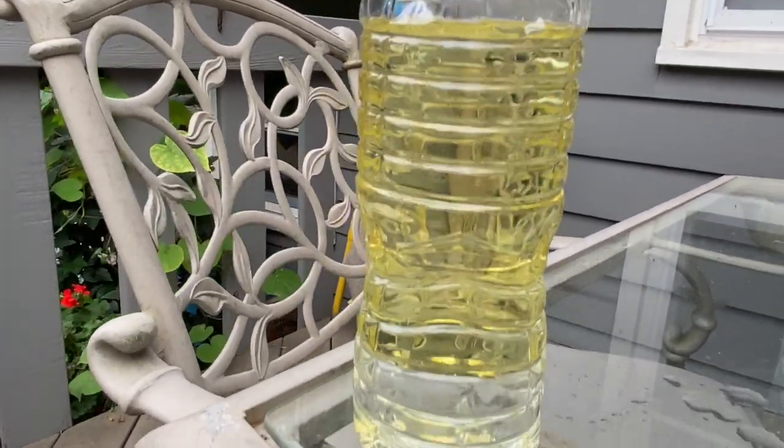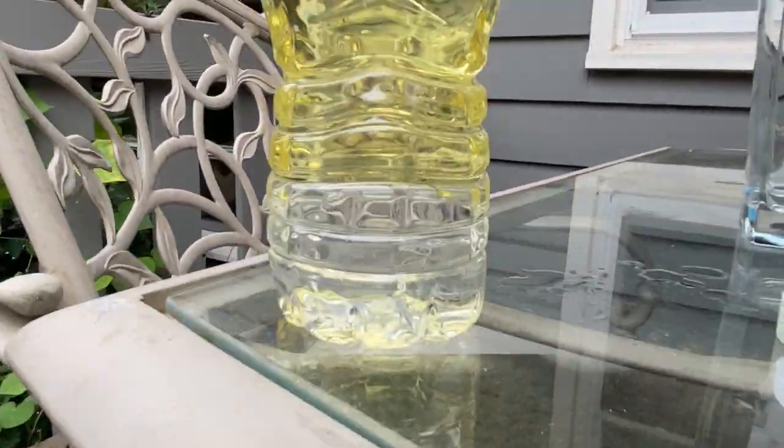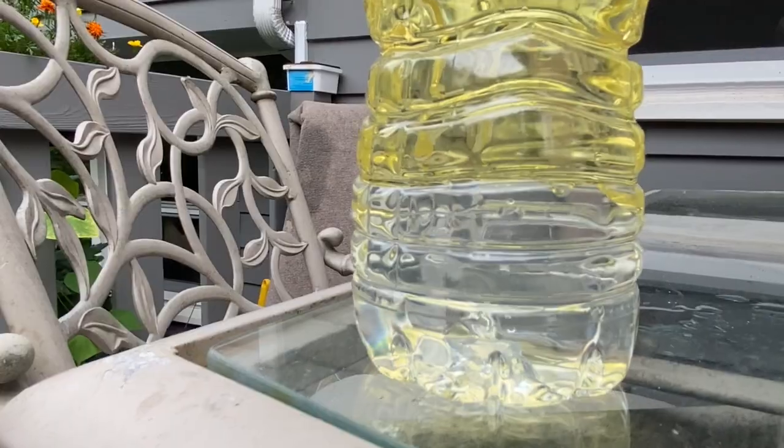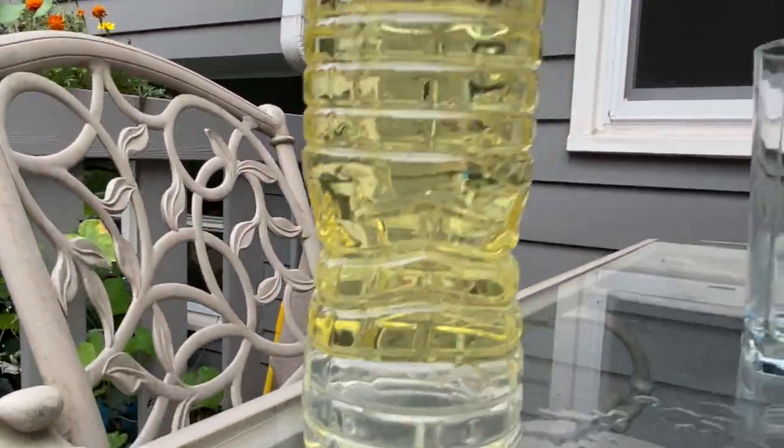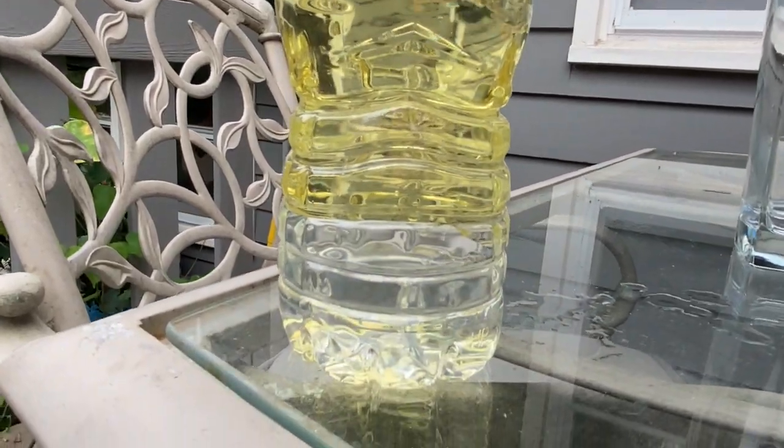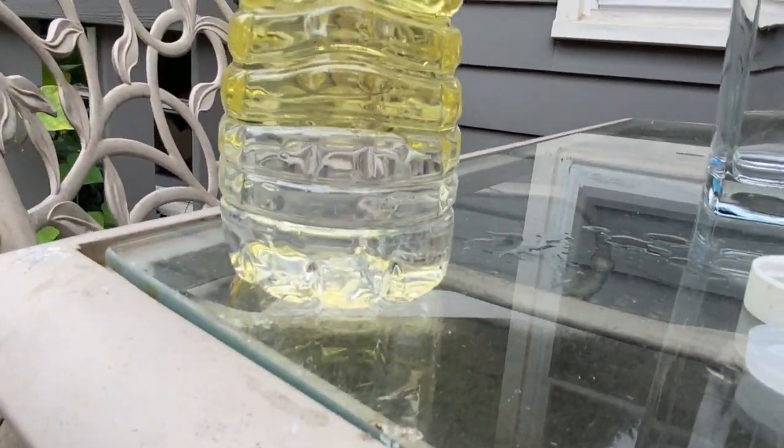So I finished pouring in the vegetable oil, and you can see the vegetable oil sitting on top of the water on the bottom. That's because vegetable oil is a lot less dense than water, which allows it to float to the top.